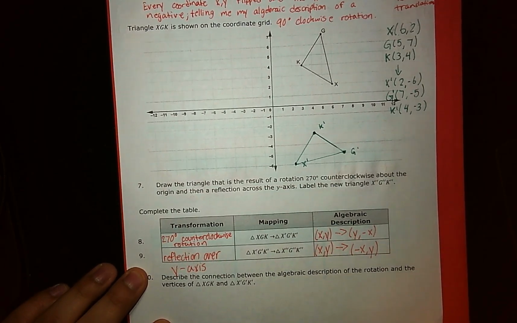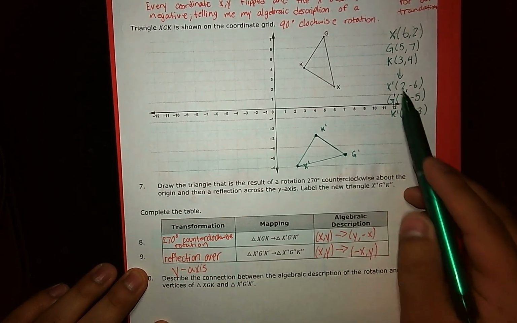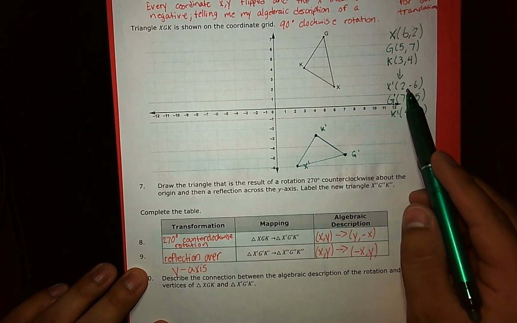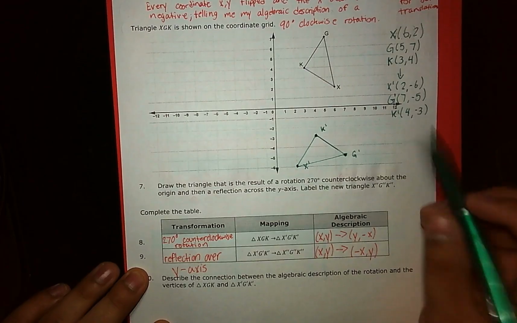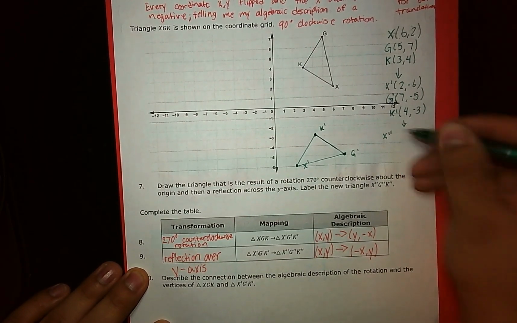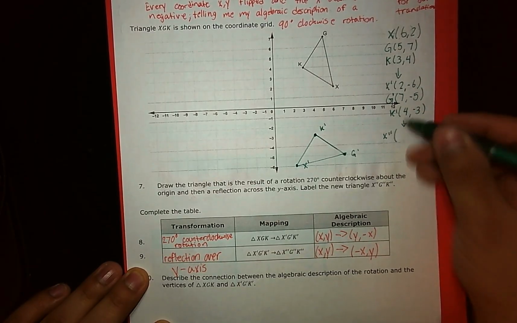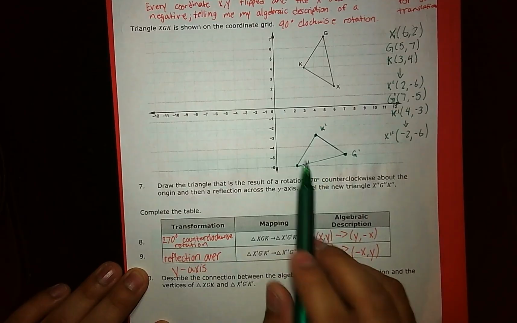So let's start with x prime. Your xy would stay the same, but your x becomes negative. So now I'm gonna write this here where x double prime would be. It'd be at -2, -6. And you could also know that just looking at the grid.